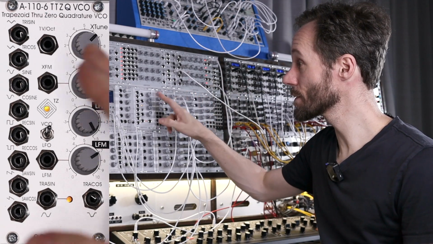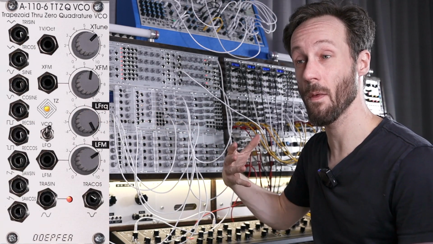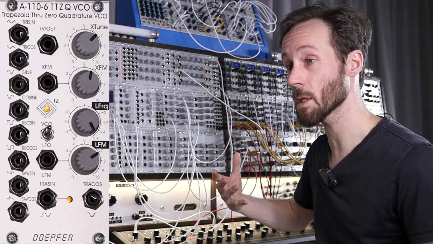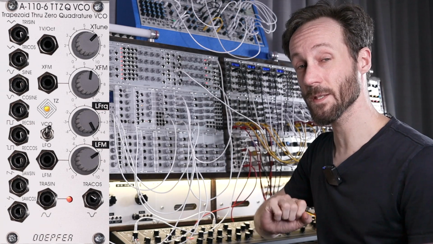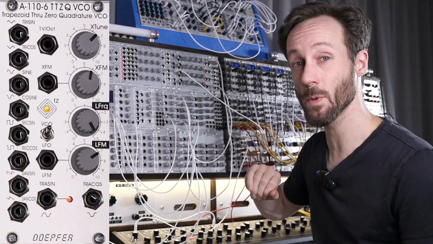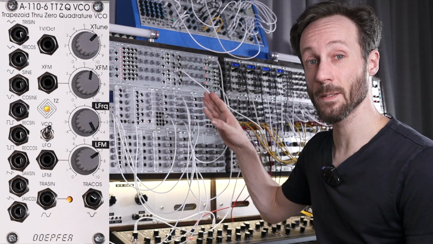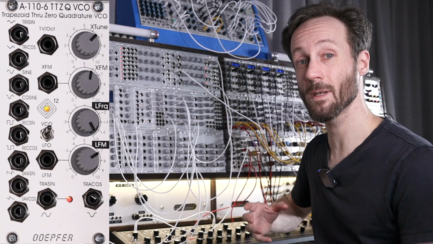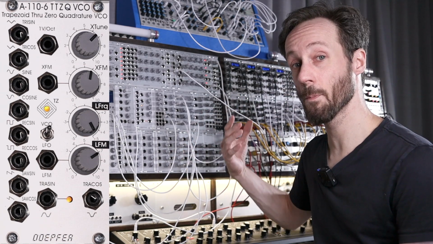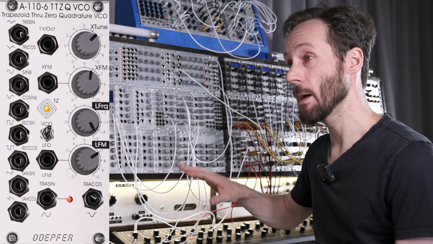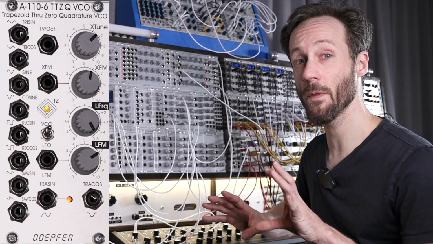Let's first look at all the waveform outputs. There are 10 of those, and it's pretty extensive. Maybe let's first talk about what the Trapezoid Thru VCO from Doepfer doesn't do. It doesn't sync, so you don't have an input to sync the module. It doesn't do pulse width modulation, but I think there are plenty of oscillators that do both those things.